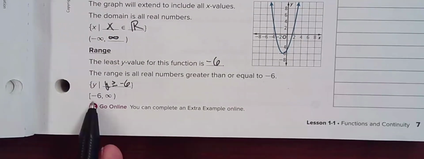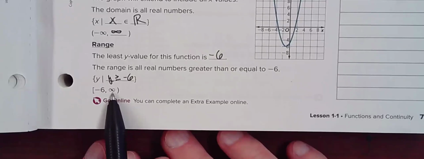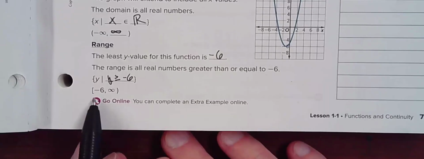And then it actually just gives us the interval notation here. We've got from -6 to infinity. Now we are including -6, therefore we're using a bracket.